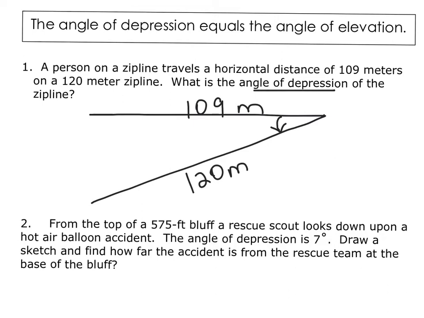So that's from the horizontal going down. We actually have a little right triangle here, and we are looking for this angle. We'll call it x. So we have trigonometry, and we're going to think about our SOHCAHTOA.